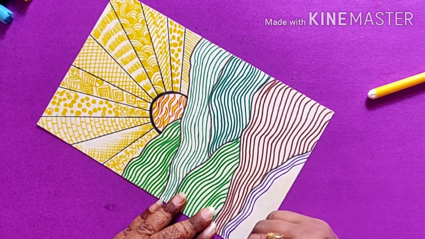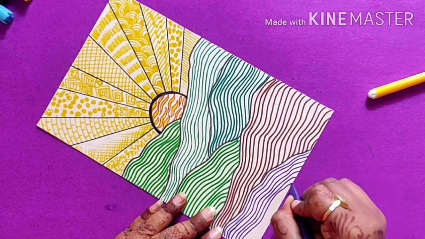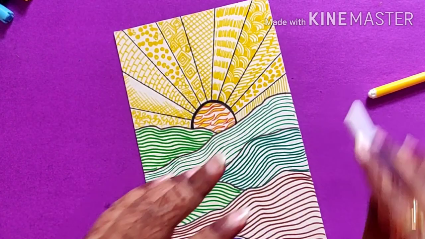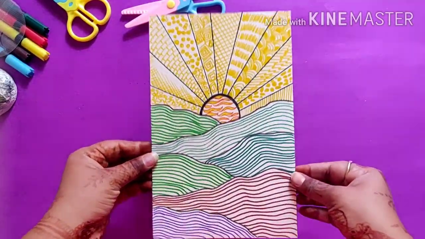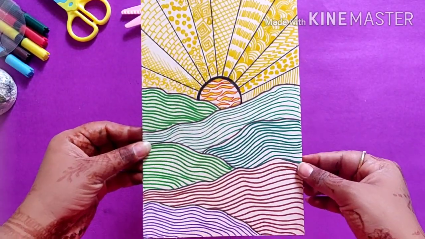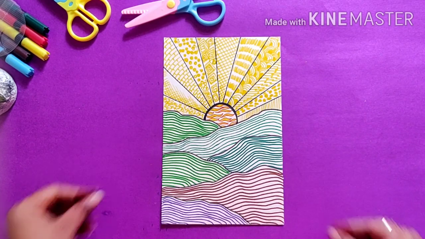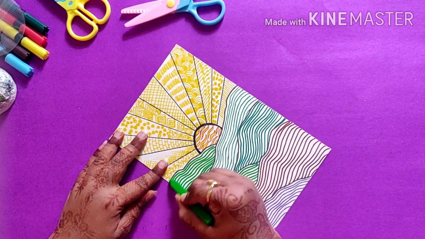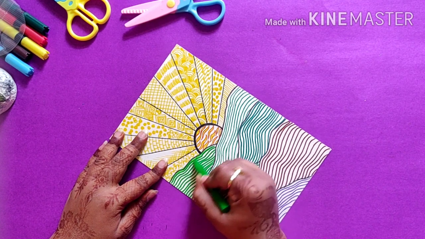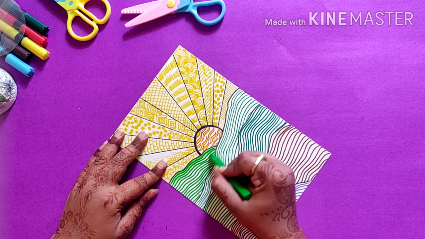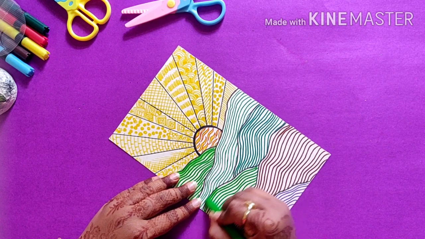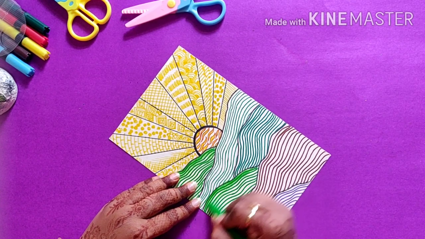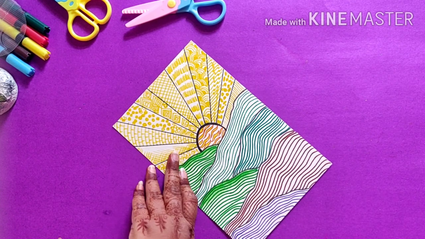This way you have to complete your whole drawing with sketch pen using lines and patterns. Now to give it a 3D look, I am going to use crayon colors. This way I will shade a little bit on the top of the mountain. This step is completely optional. If you want to skip it, you can.